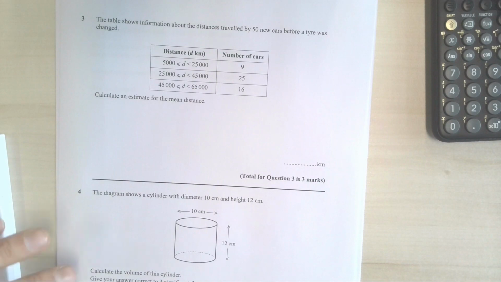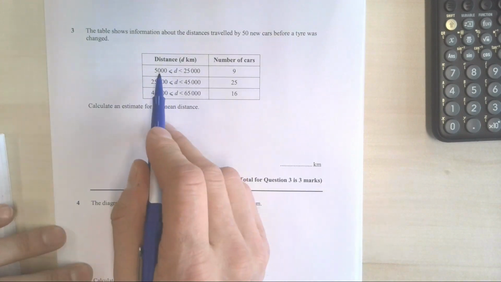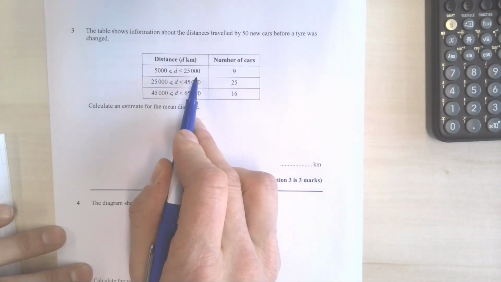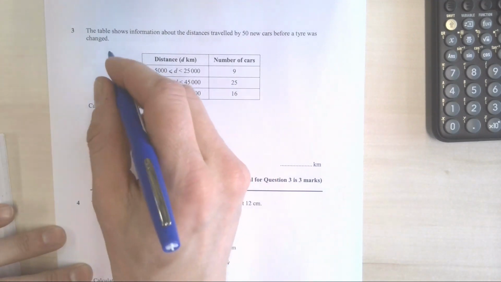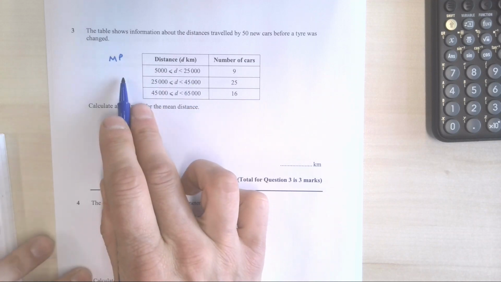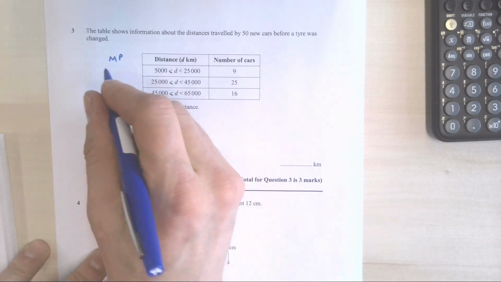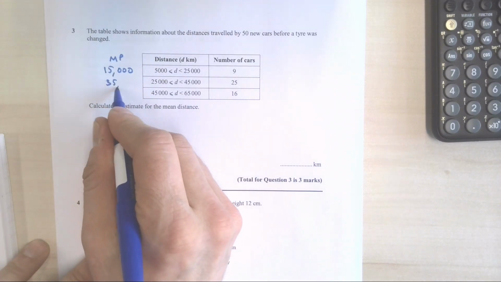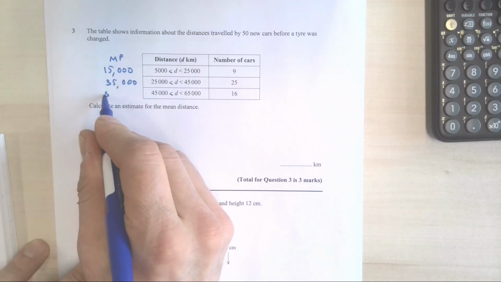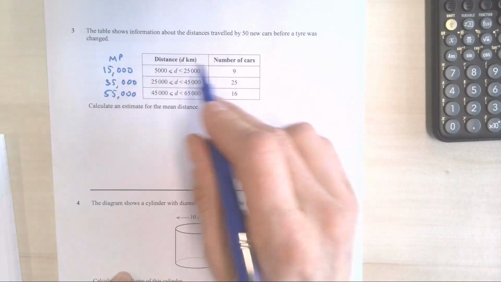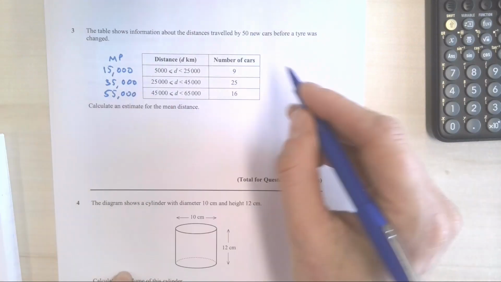Question 3. This is an averages from a table question. You don't know what the distances were for these 9 cars between 5,000 and 25,000. So you're going to go for the midpoint. All right. This one's pretty easy, but if you struggle for midpoint, you could do 5,000 plus 25,000, then half it. Because of the space, I'm going to put it here. 15,000. And then 35,000, 55,000. Okay.